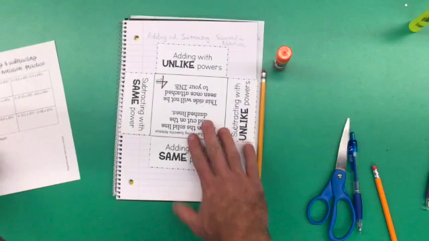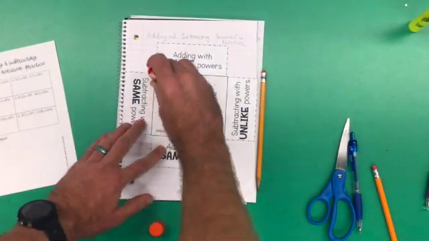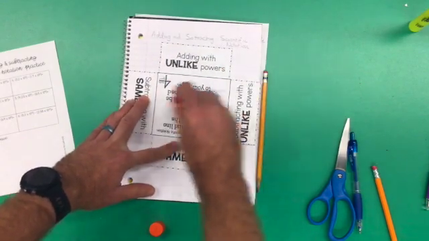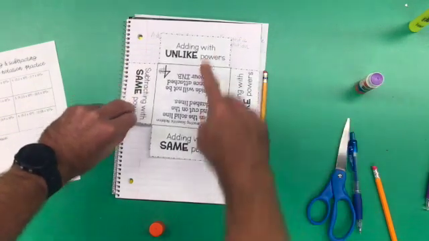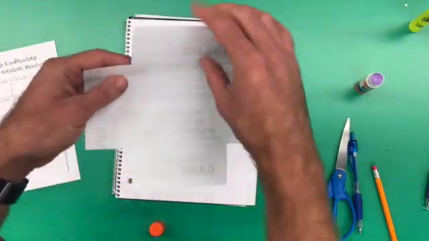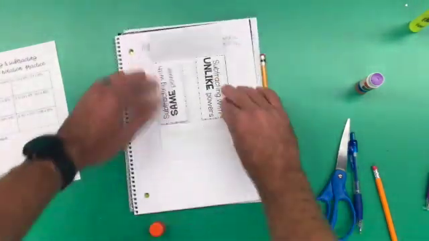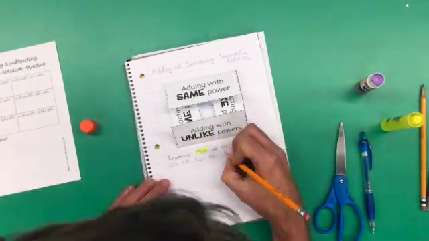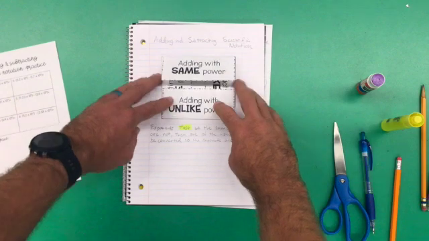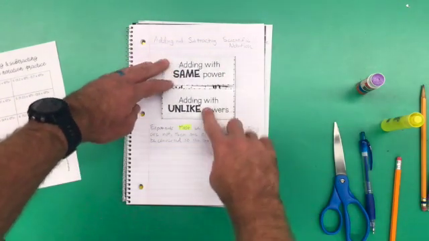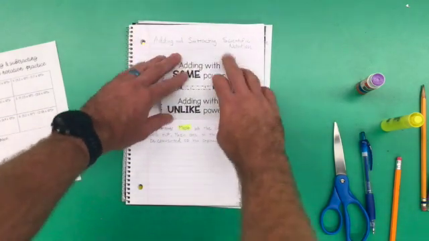Setting aside this piece of paper, we're going to start here. What I would like you all to do is put glue inside this square here, glue this down so that both the adding marks are going to be face up when you fold it. So it should be like this. All right, so you should have it glued down like this so that you can read adding, same power, adding with unlike power, subtracting on the sides, and then I also wrote a note underneath.